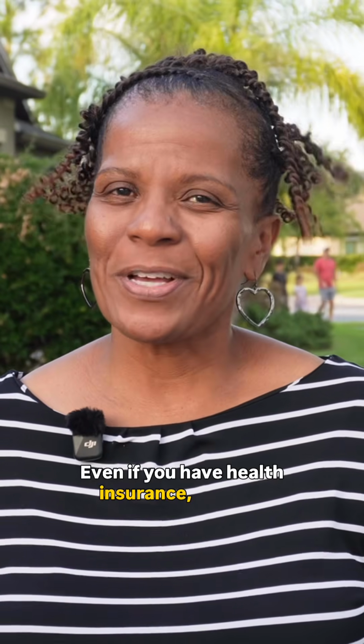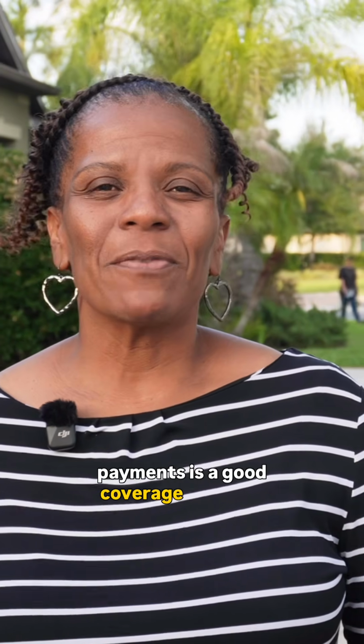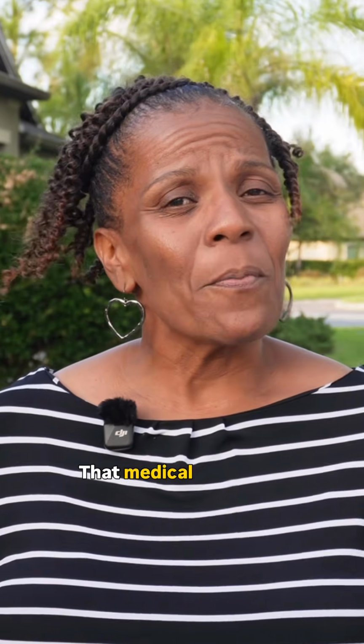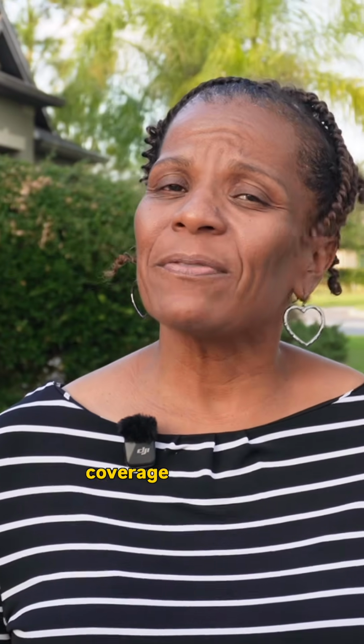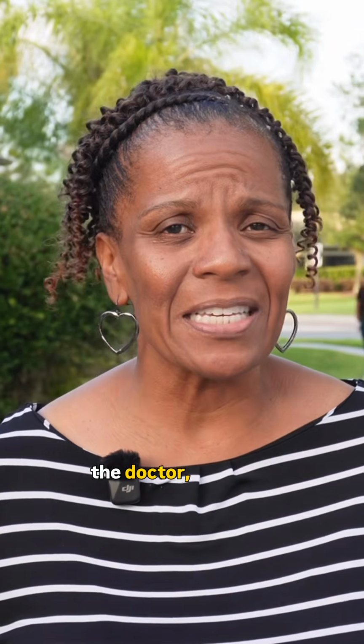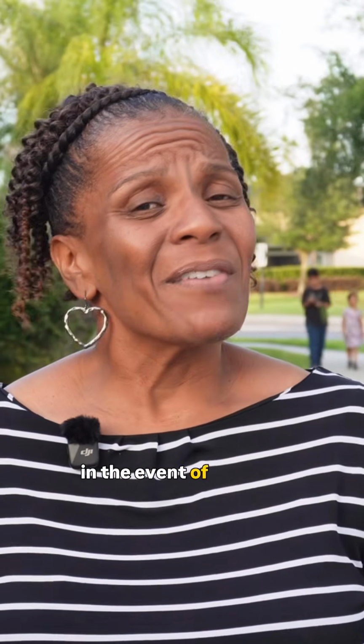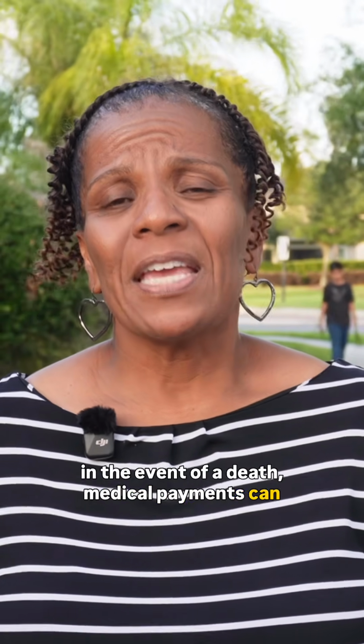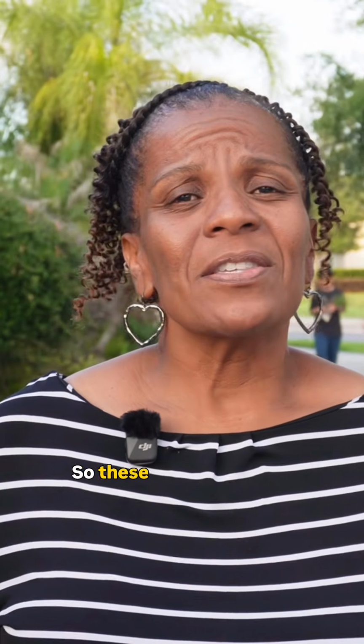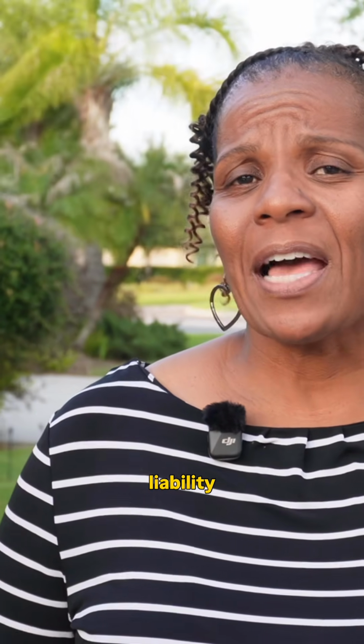Medical payments. Even if you have health insurance, medical payments is a good coverage to have. That medical payments coverage can provide coverage in the event that you have to go to the doctor, you have rehabilitation expenses. In the event of a death, medical payments can provide coverage. So these are examples of coverages under liability.